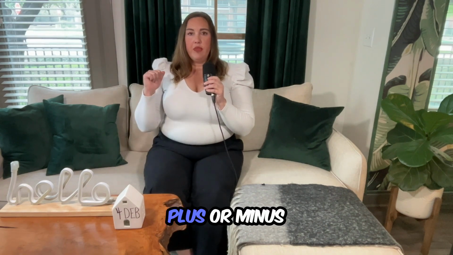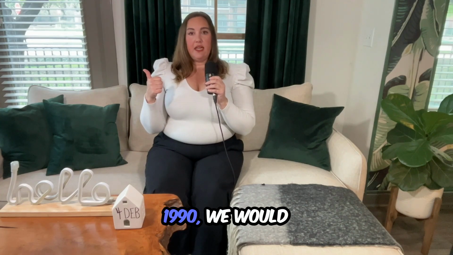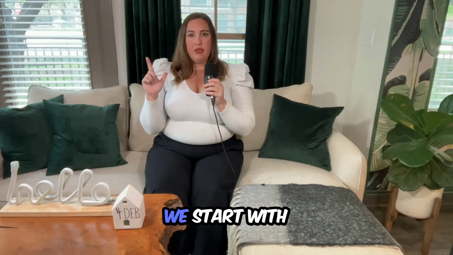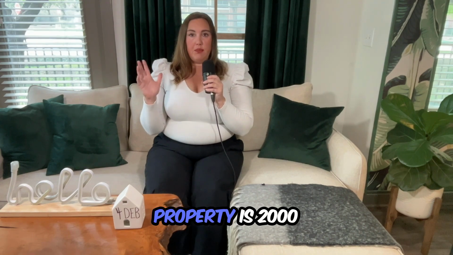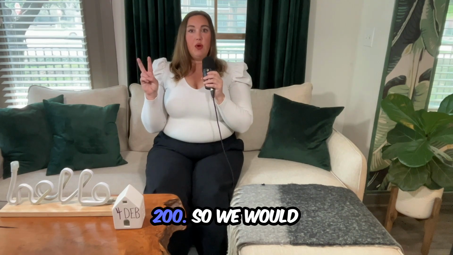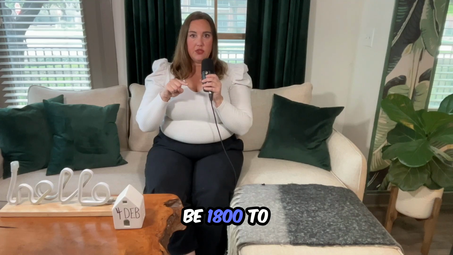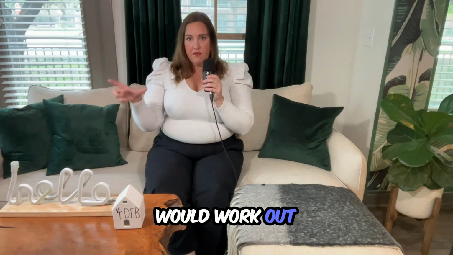So we take plus or minus 5 years of the age of construction. So if it was built in 1990, we would take 1985 to 1995 comparables. Okay, that's one data point of the criteria. Then we start with plus or minus 10% of the square footage of the property. So if the property is 2,000 square feet, 10% of 2,000 square feet is 200. So we would take plus and minus 200. So that'd be 1,800 to 2,200 square feet would be our data point. And then we would work out from there. I'll get back to that one in a minute, but we start with 10%.